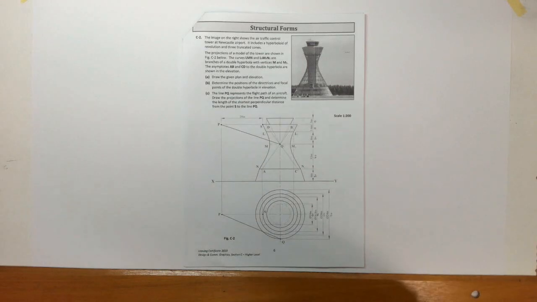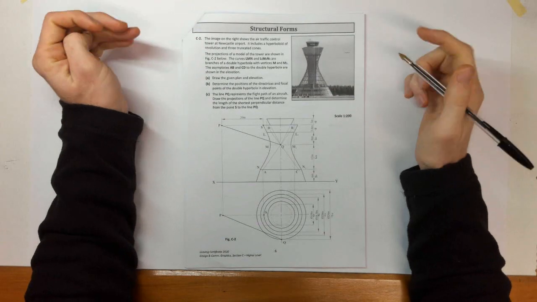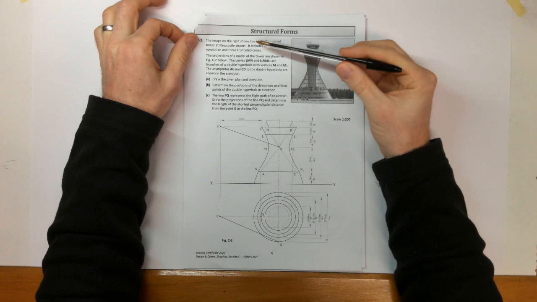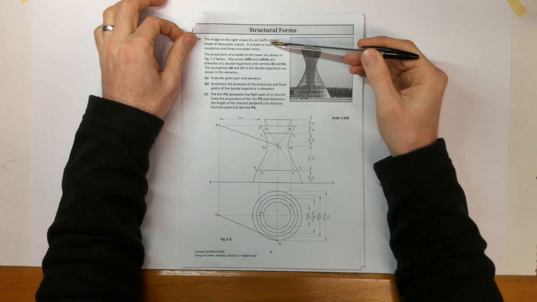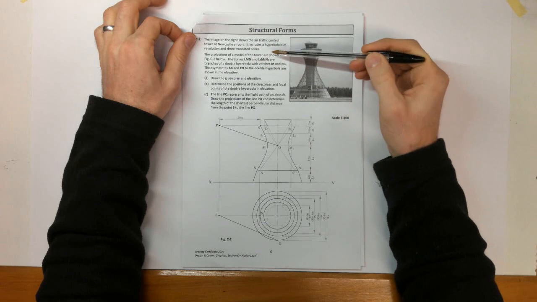Welcome to question C3 in the higher level 2020 paper. It's a structural forms question. The image on the right shows an air traffic control tower in Newcastle Airport. It includes a hyperboloid of revolution and 3 truncated cones.